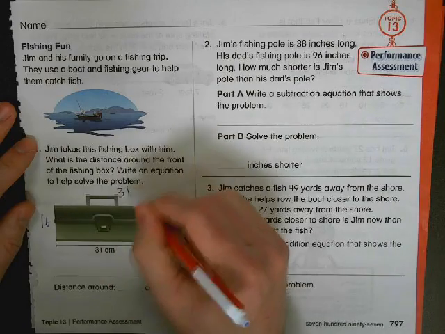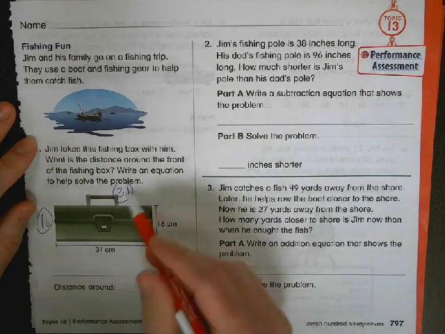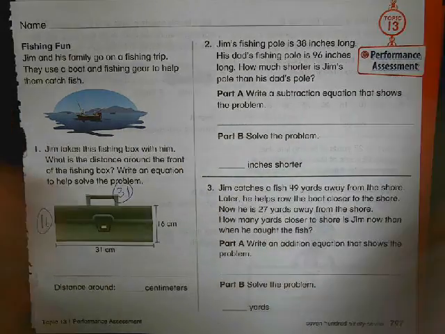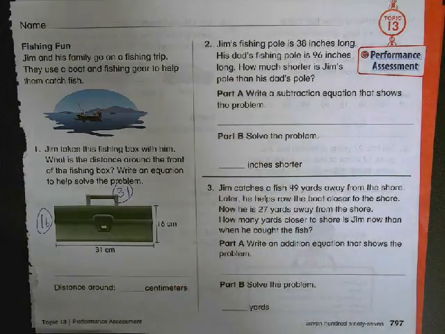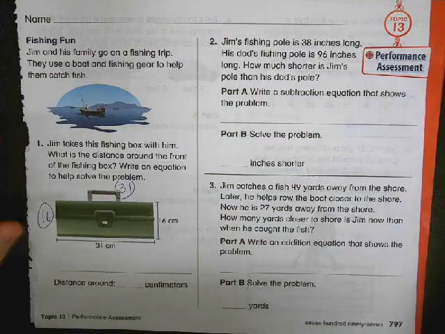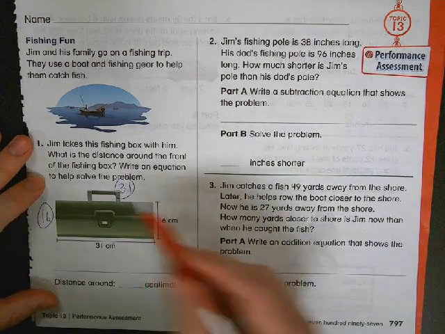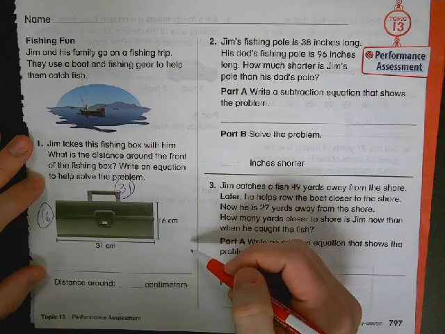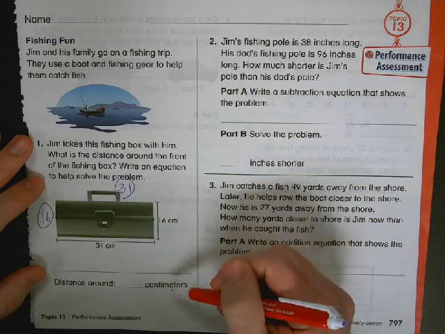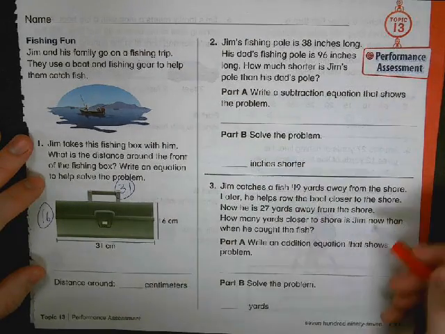So the first thing you need to know is that it's 31, 31, 16, 16. Opposite sides of a rectangle are equal. You're going for a perimeter, so you're going to write your equation 16 plus 31 plus 16 plus 31, and you're going to have some heavy numbers here. Stack them, or combine 2 of them together and then stack them.